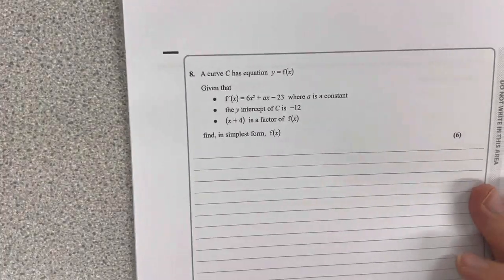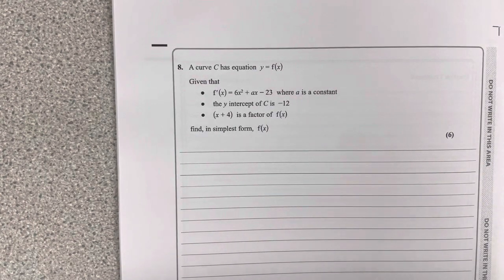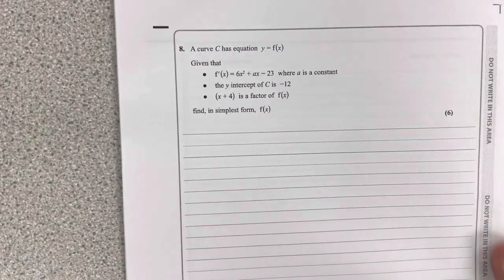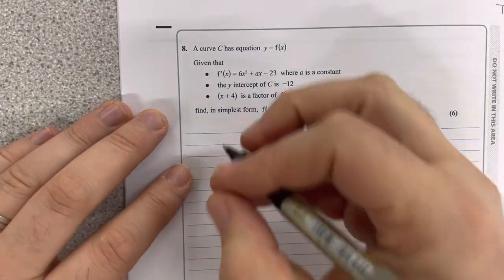Question 8. A curve C has equation y equals f of x, and we're told f prime, we're told the y-intercept, and we're told x plus 4 is a factor. Find in its simplest form f of x. This is a Year 12 question, really.